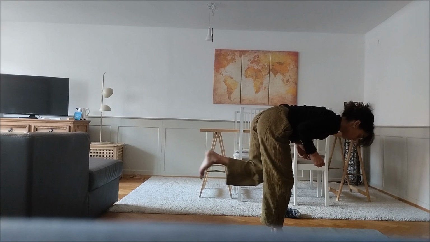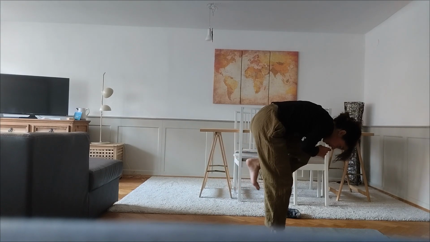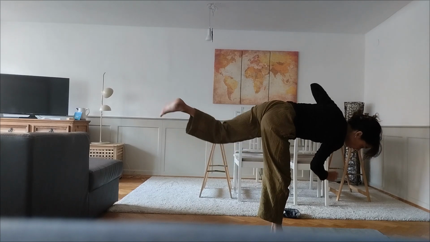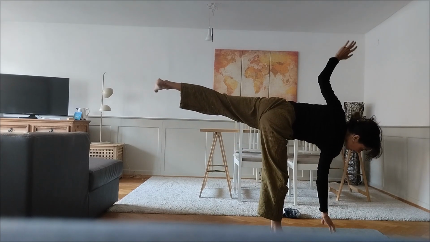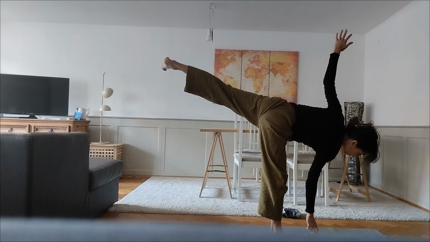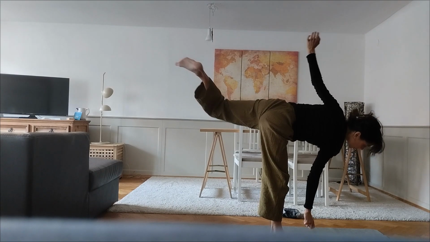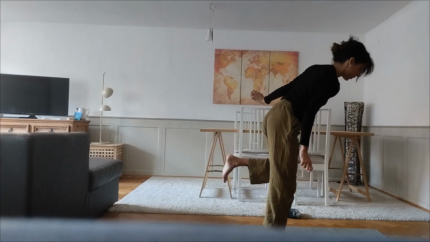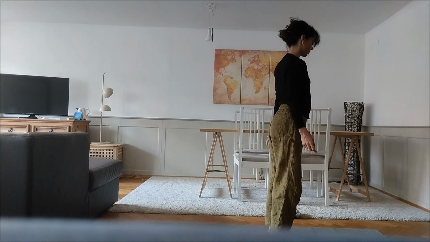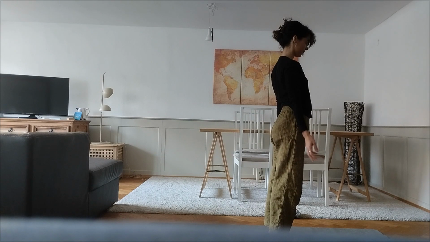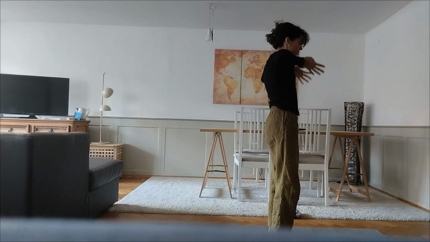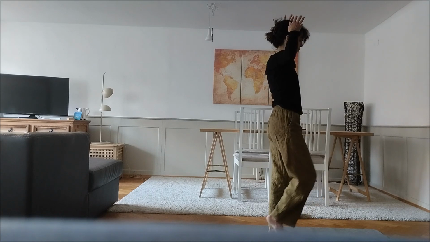And coming back to the center. And open to half moon. And place both feet on the floor. And coming to Tadasana. Lifting your arms and lifting the other leg now.